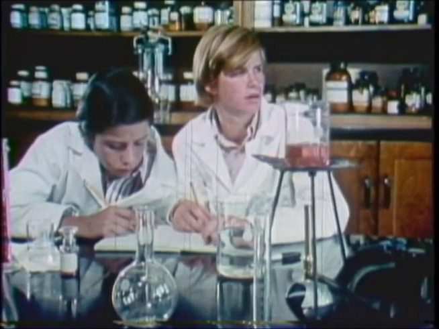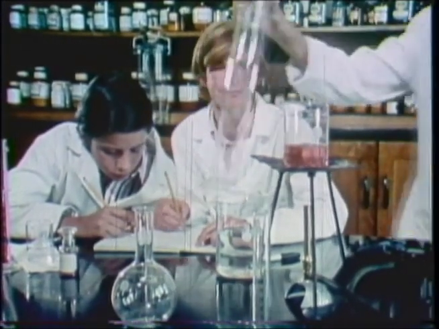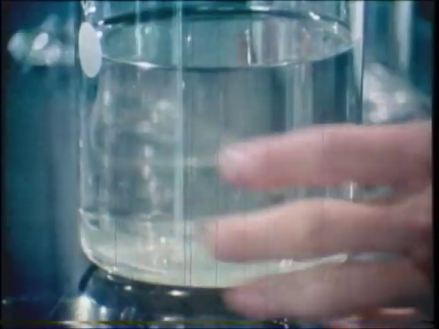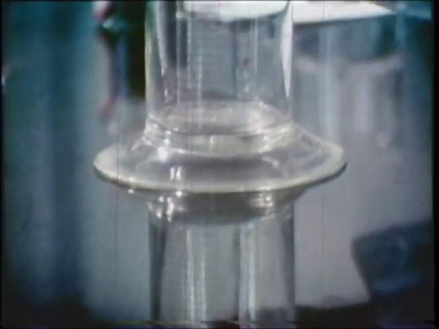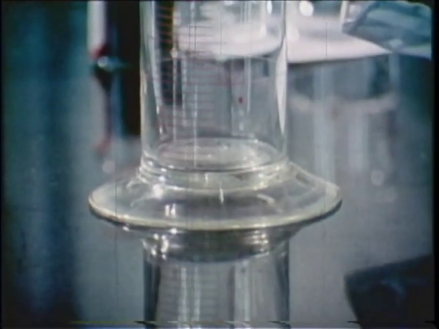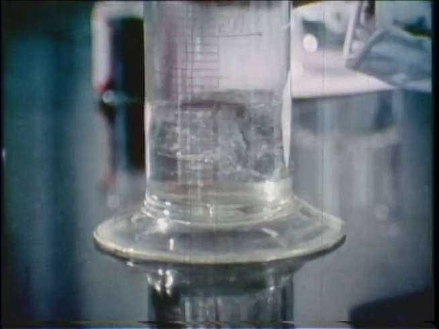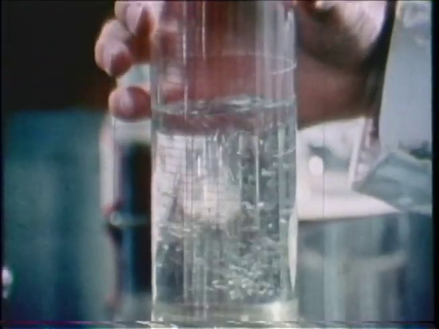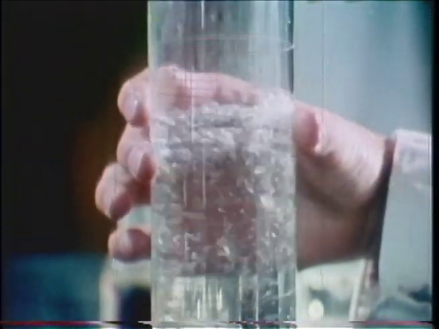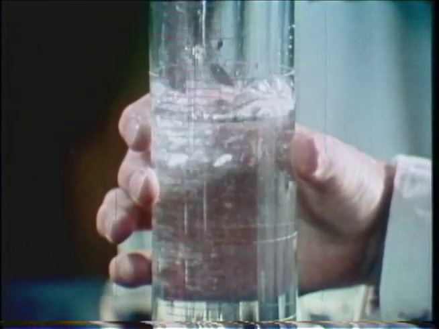Bring the 1,000 milliliter cylinder. It calls for a half liter. That's 500 milliliters of basic solution. These students are quite at home with metric measurements. Now, 10 milliliters of sulfuric acid solution. Measure it in the small graduated cylinder.